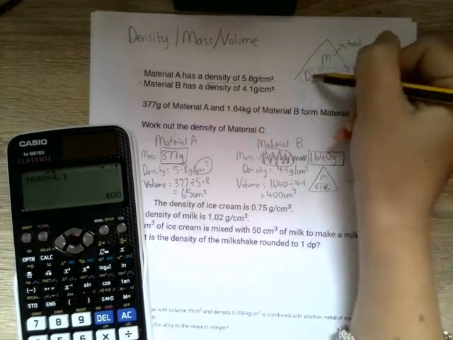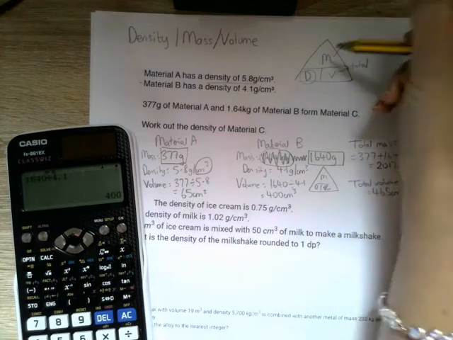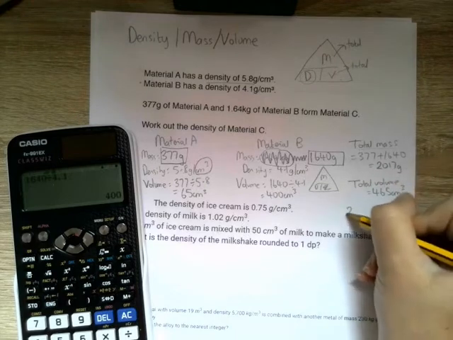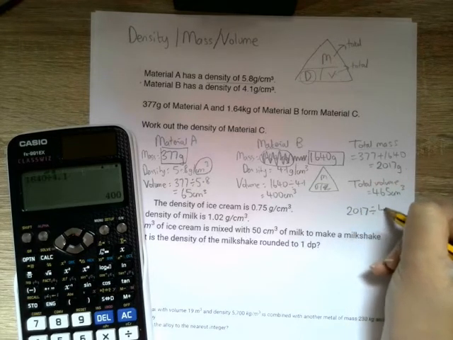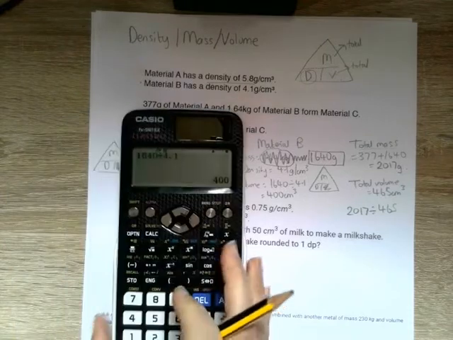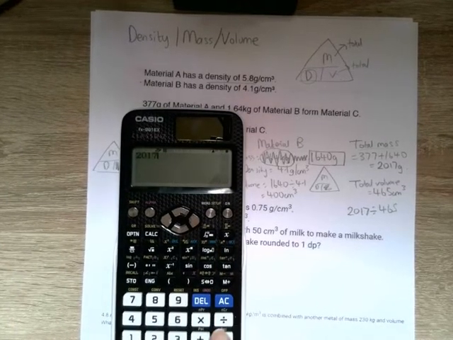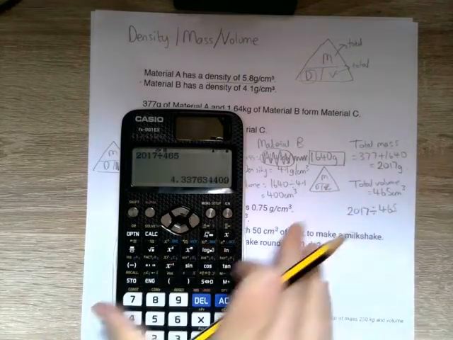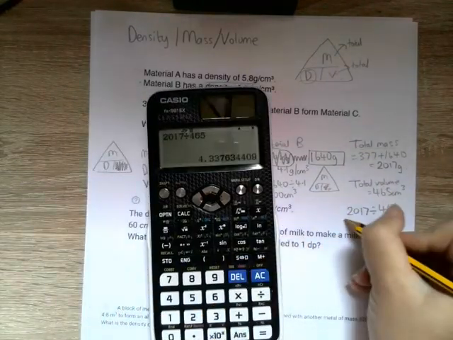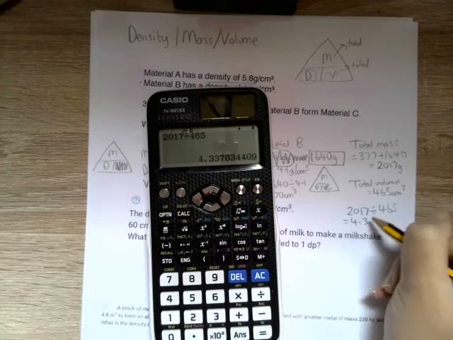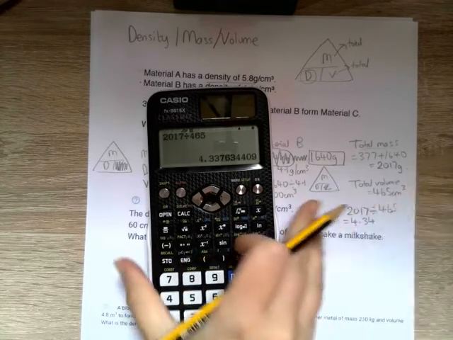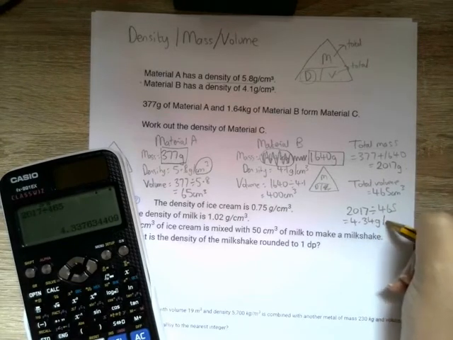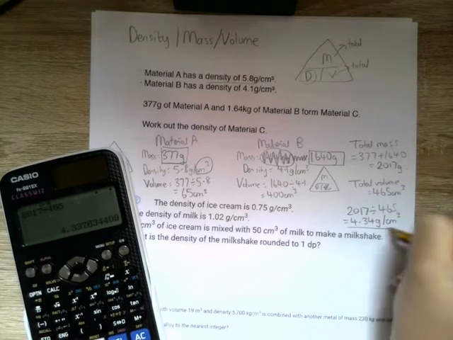Now I can work out the density of the whole thing by doing the total mass divided by the total volume. So it's going to be 2017 divided by 465, and I can round my answer now. It doesn't say how to round it, so it doesn't matter. So it's going to be 4.34 if I do it to two decimal places. The units, well, the mass was in grams, the volume's in centimetres cubed, so it would be grams per centimetre cubed.